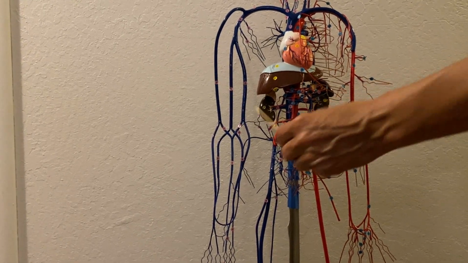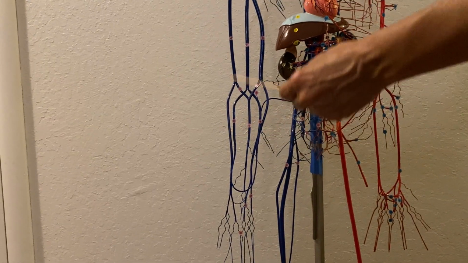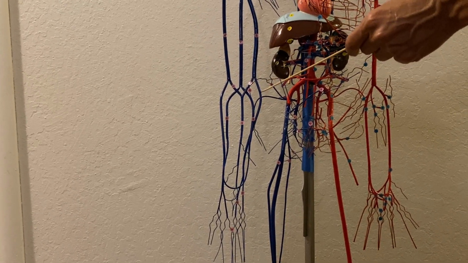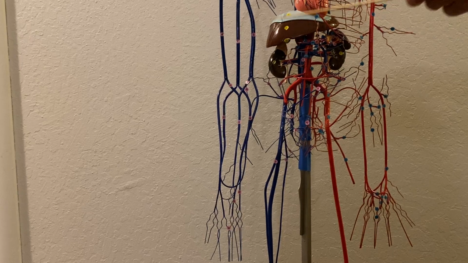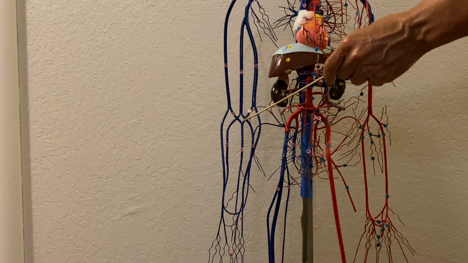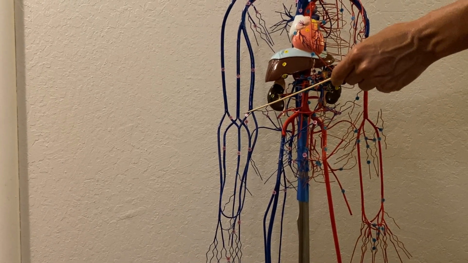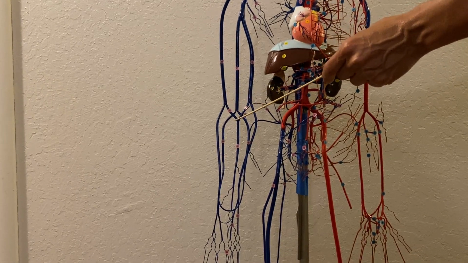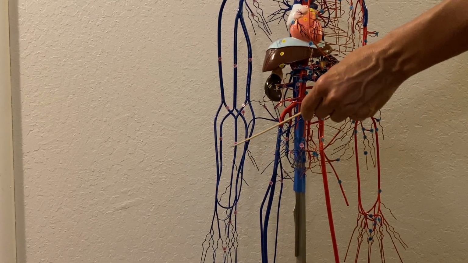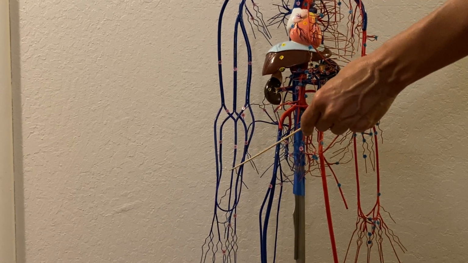If you look here, we have this Y shape that joins one from the cephalic and one from the basilic. There are two tiny small veins here: this one is the median basilic and this one is the median cephalic. They both come here and join to the median antebrachial.